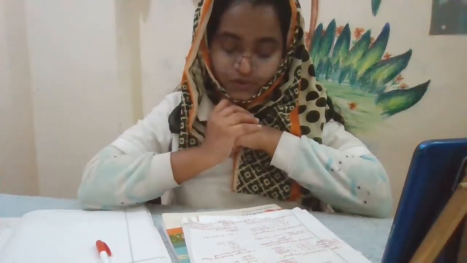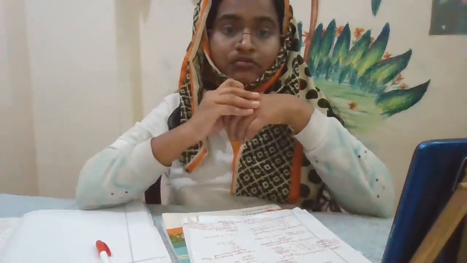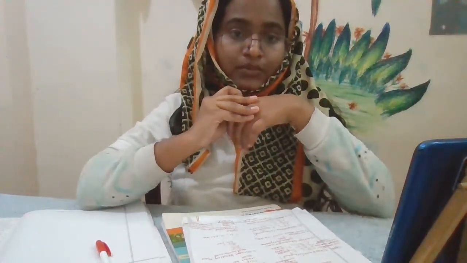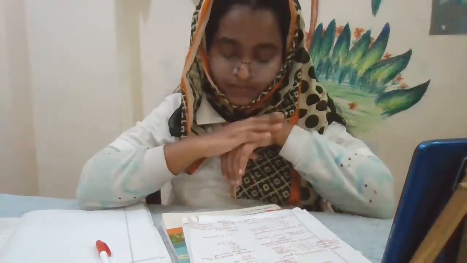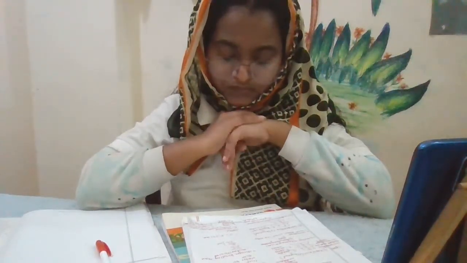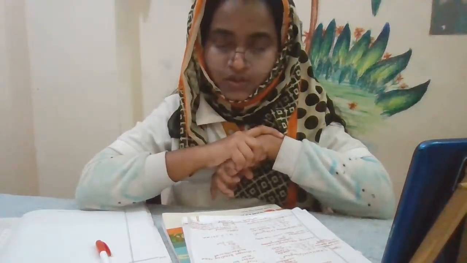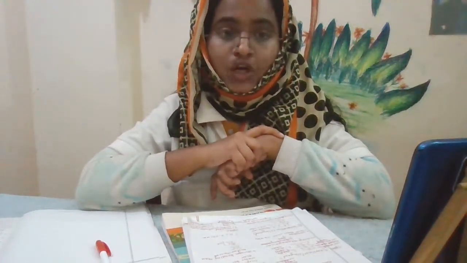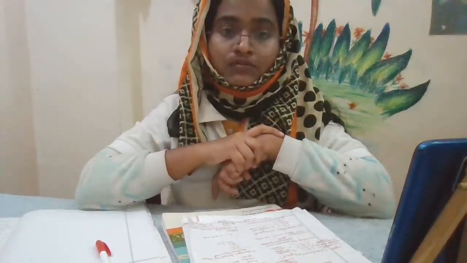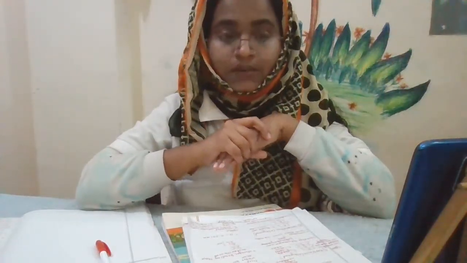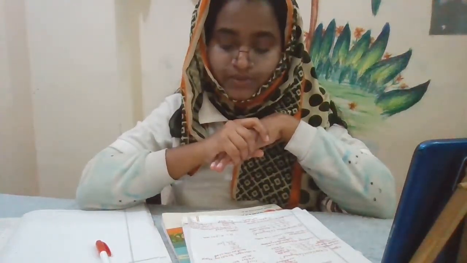1 micron is equal to 10 to the power minus 3 mm.